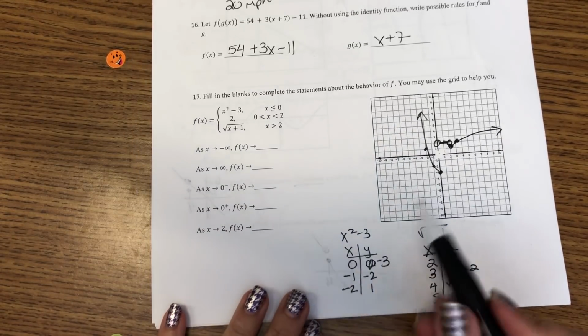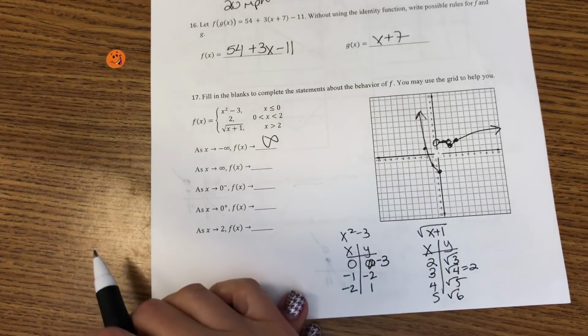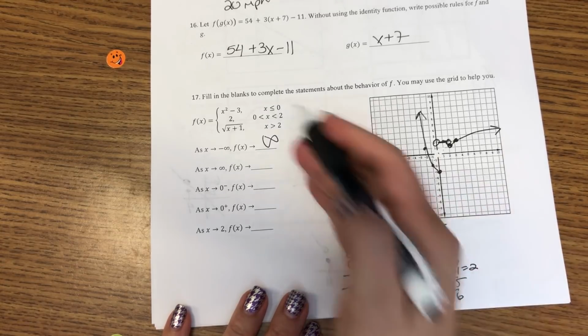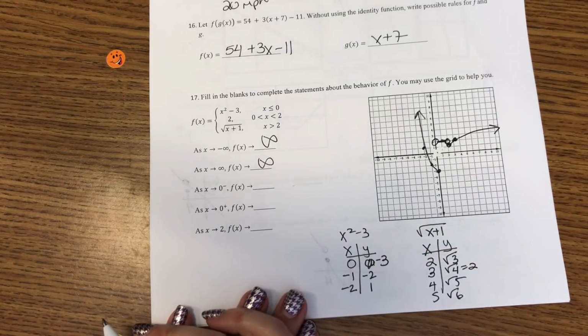All right, as x approaches negative infinity, the y value is going up to infinity. As x approaches infinity, the y value is slowly going up to infinity, eventually going to go up.